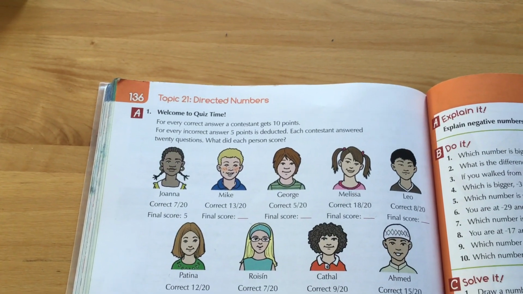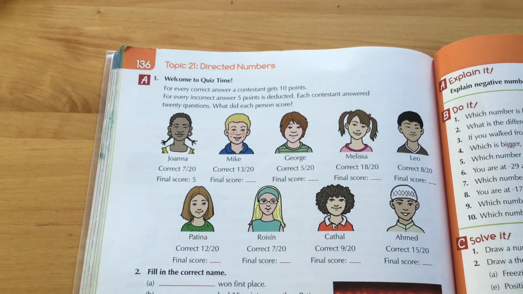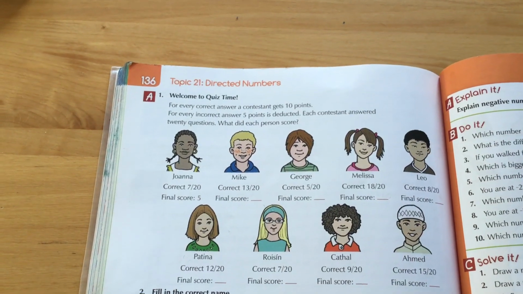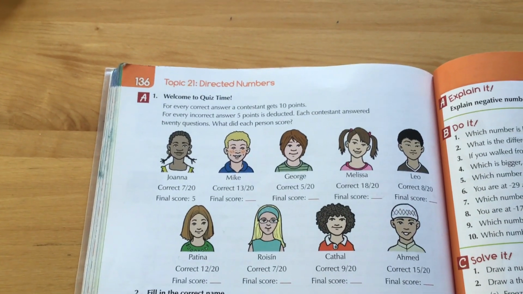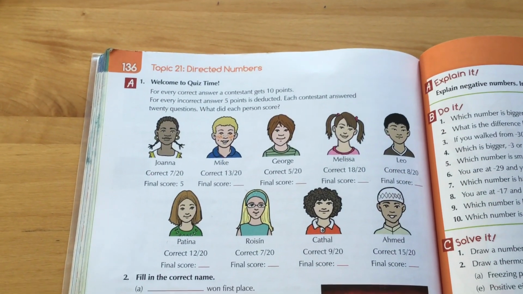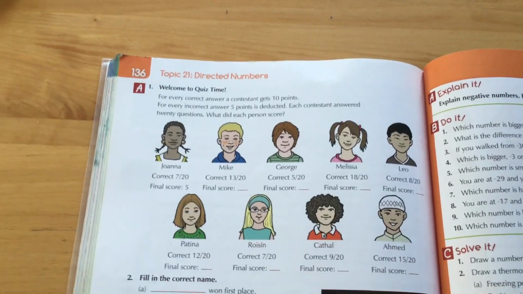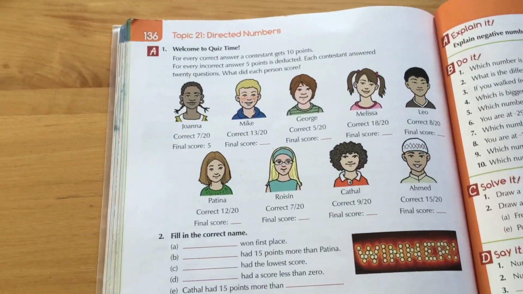So Joanna, they have done the first one just to show you. She scored 7 out of 20, and 7 out of 20 is actually 7 by 10, 70. But that meant she got 13 incorrect, so that was 13 by 5, 65. The difference between 70 and 65 is 5, and it's a plus 5 because she wasn't in deficit, she wasn't in the negative there.